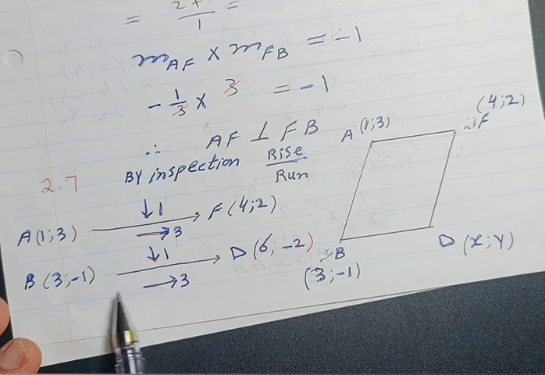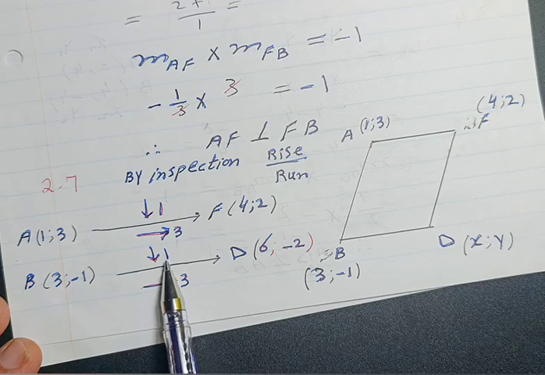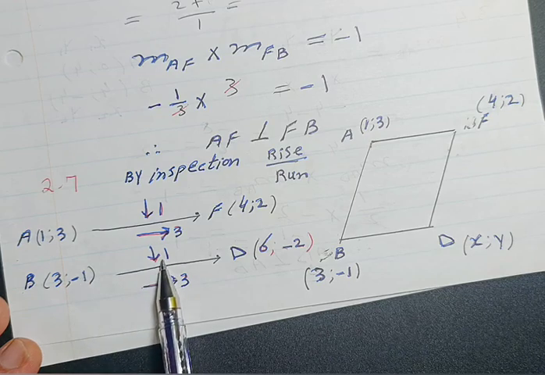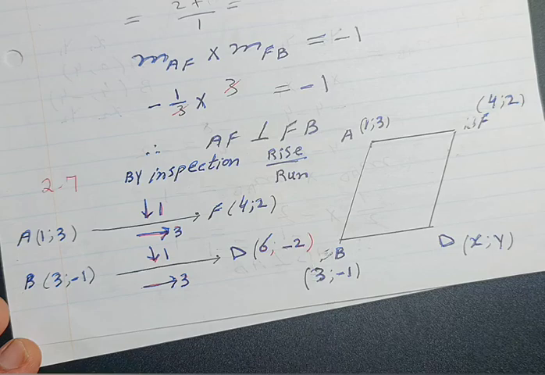So horizontal change, 3 plus 3 becomes 6, and now the arrow shows downward, so which means I must minus 1, negative 1 and minus 1 becomes negative 2. So the coordinates of D is 6 and negative 2, which I found through inspection.